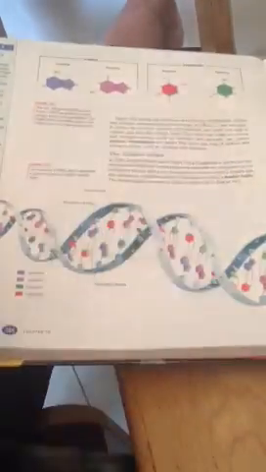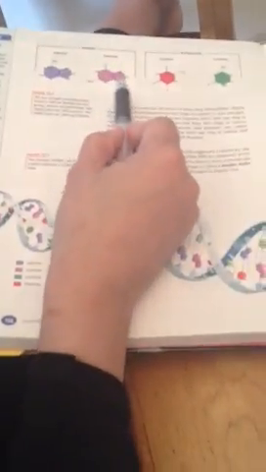Adenine binds with thymine, A with T. Adenine is double ring, thymine is single, so what is the width? 3 rings, 2 and 1. Then guanine always joins with cytosine. This is double ring and this is single. So 2 and 1, the width is 3.